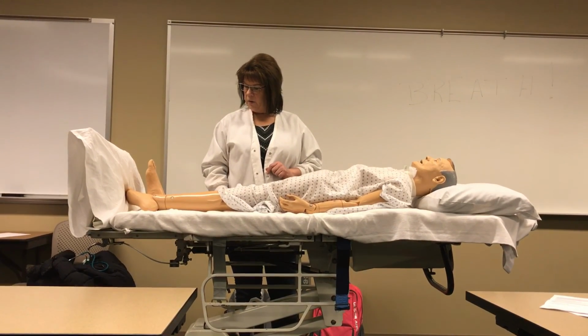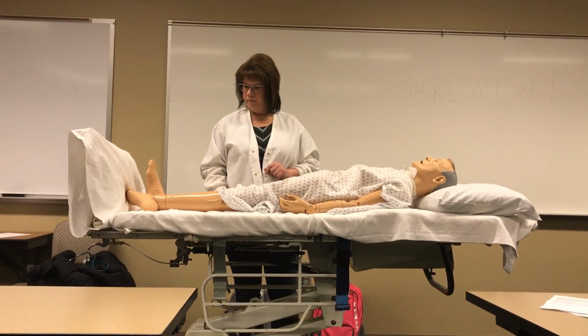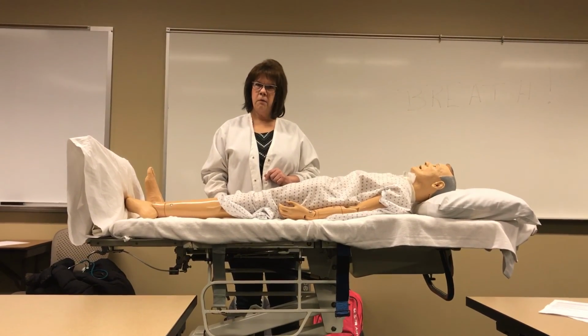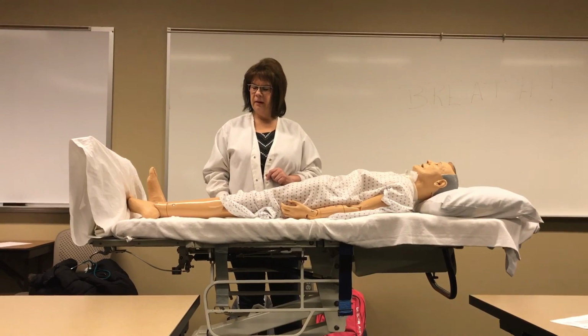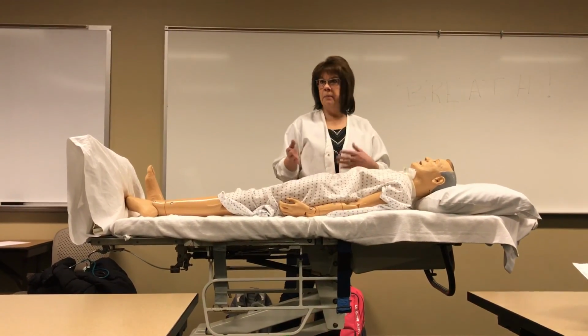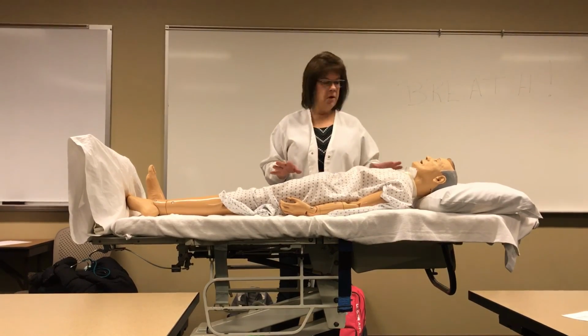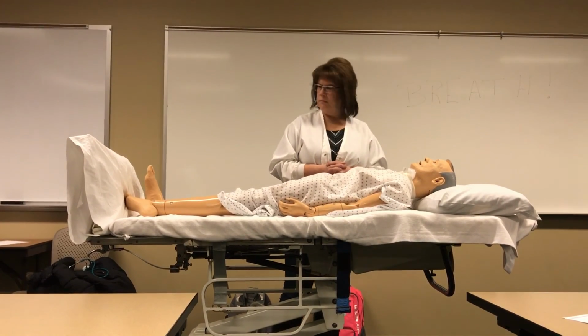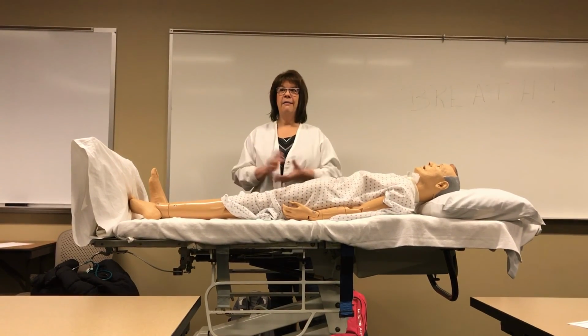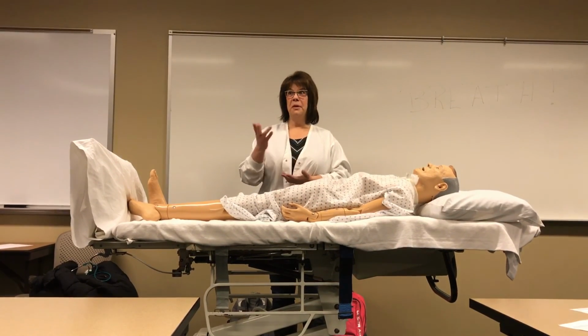So I think I got all those. I think I got almost everything. I'm sure you guys will let me know if I missed something. But when I was done, I'd let them know, make sure the side rails were up, call light was in place, and that they were comfortable. I think I'm okay. So that would be the end of your physical assessment within 20 minutes.